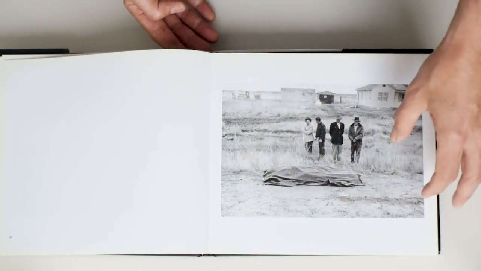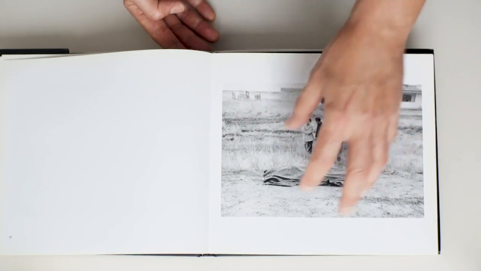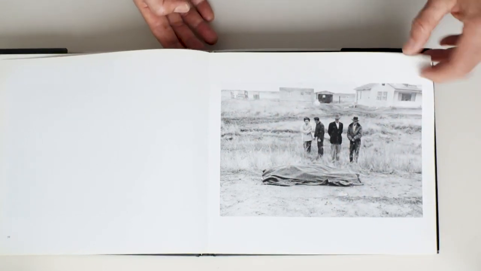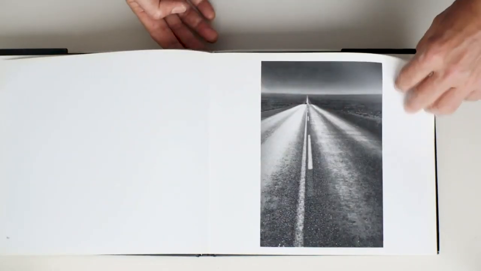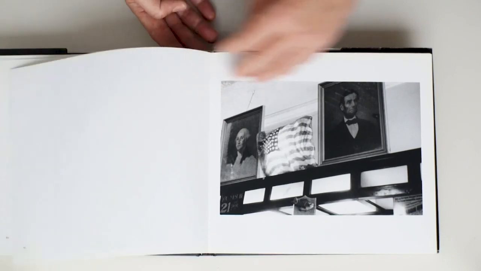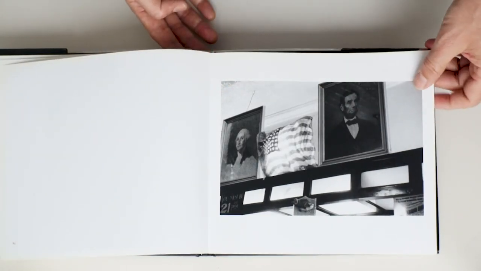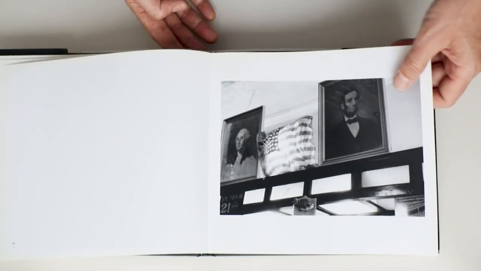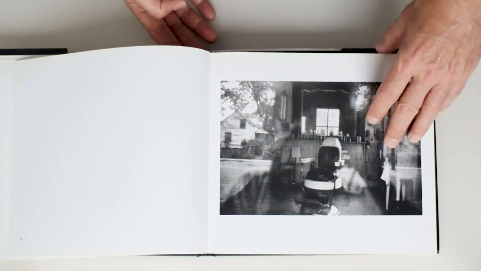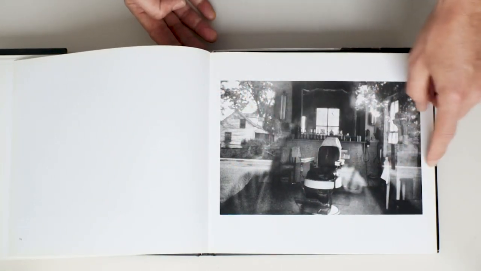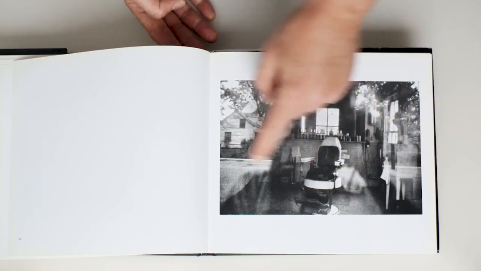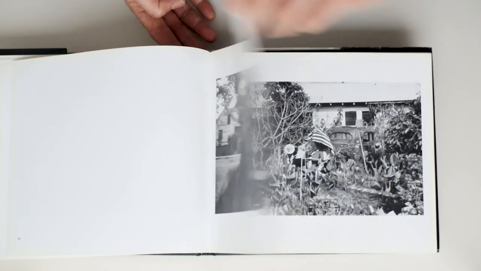The police, the crashed car, but he moves still simplifying or representing the idea of death on the road. The long road, the empty road to nowhere, maybe. American masters, Lincoln, Washington, the flag. And a barber shop, where you are able to see his reflection on the glass, and the lines falling down again.